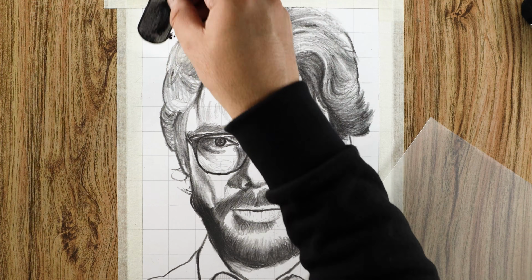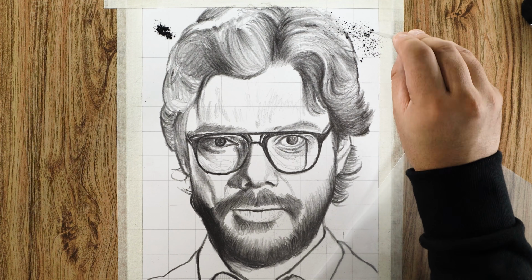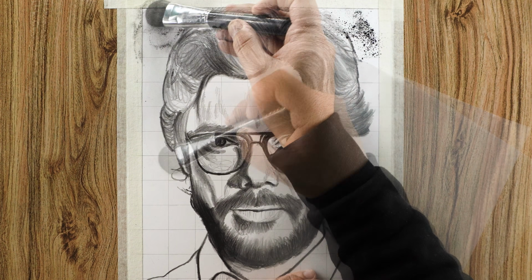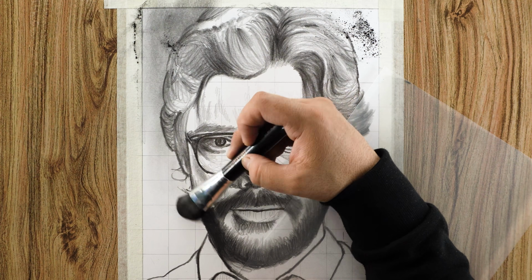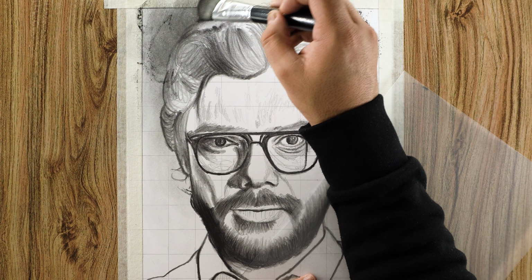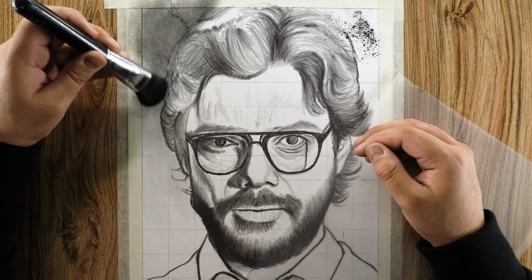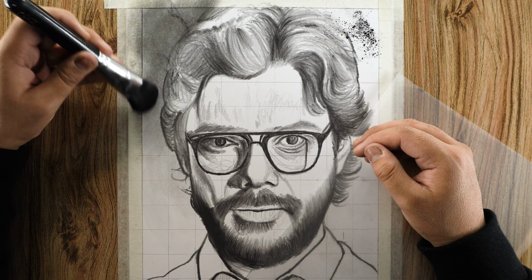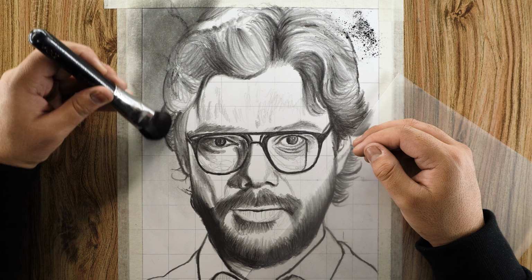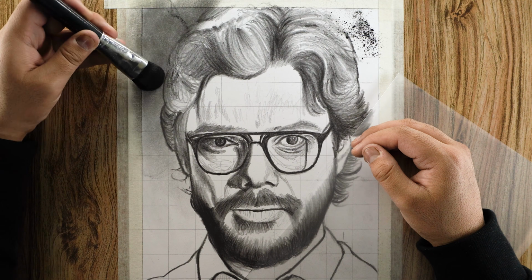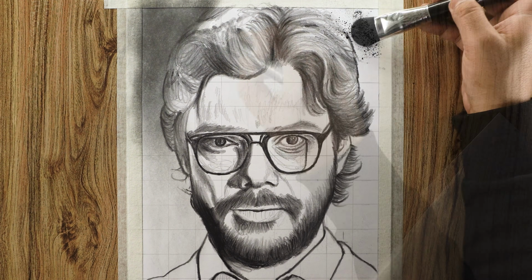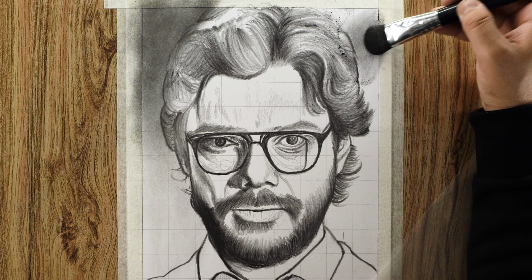Now use this powder and start shading the background using a bigger size dry brush. I'm moving my hand in circular motions, and this will effectively fill the whole area without making it look patchy. Notice that I'm building a denser background on the top and then using less powder as I move downwards to create a perfect dark to light gradient. I'm following the similar process for the right side as well.